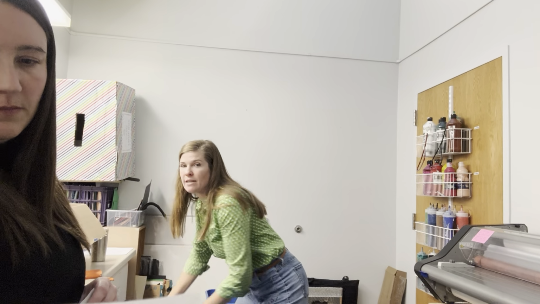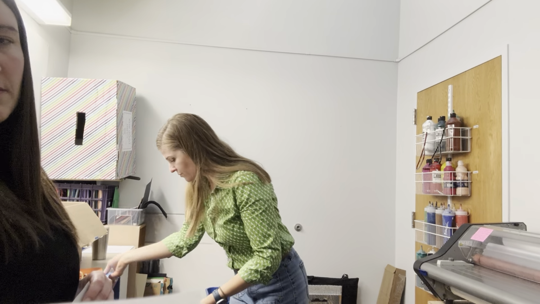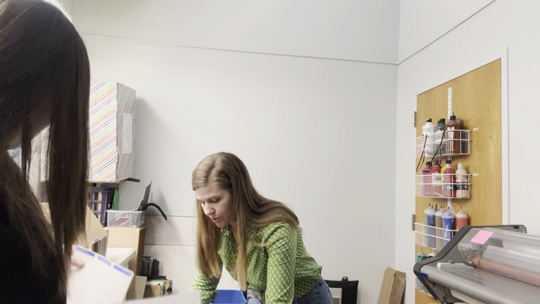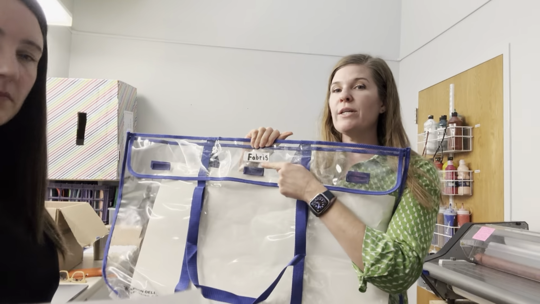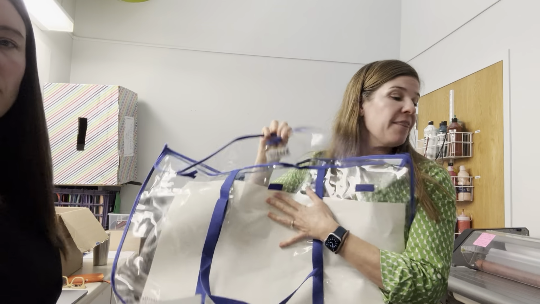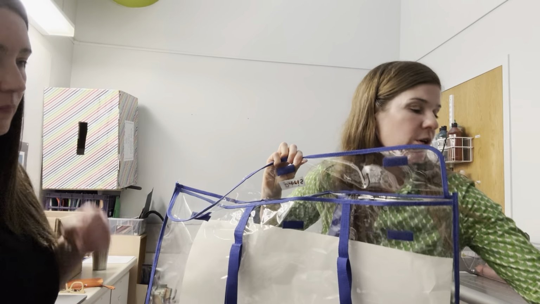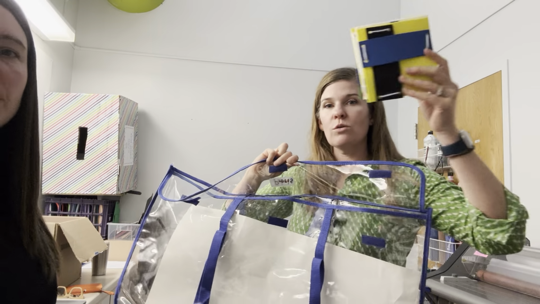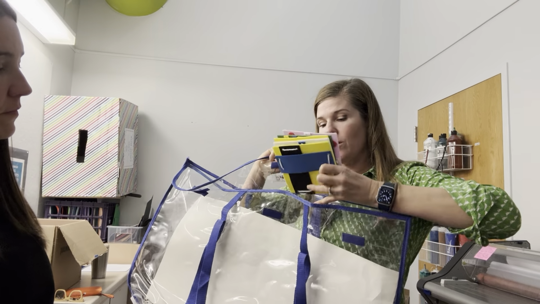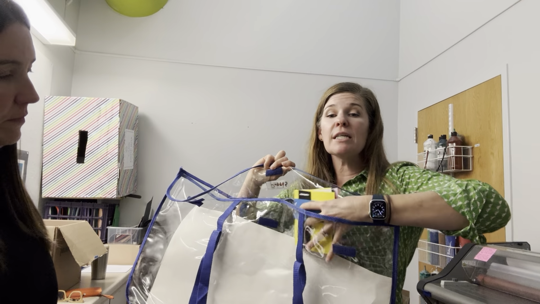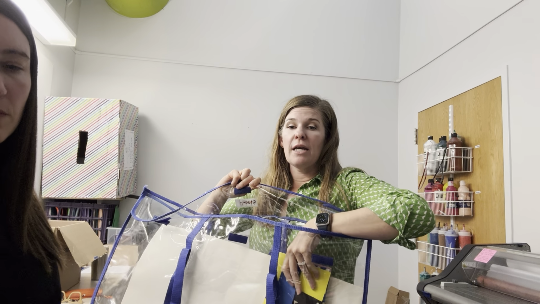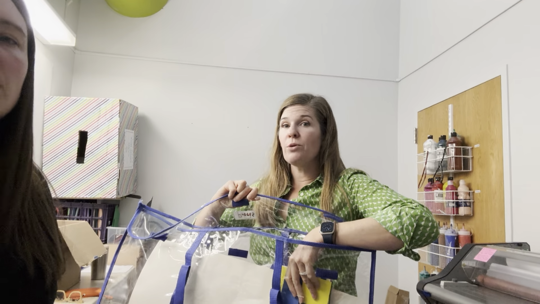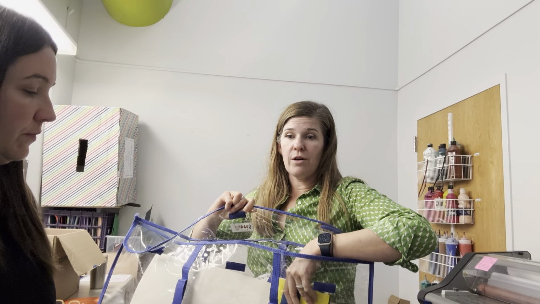Now inside of each of these big portfolios is a small portfolio, and on that small portfolio is your teacher's name. This is where you will put your class's artwork inside, and we're going to keep that till the end of the school year. At the end of the school year, we put together a portfolio for the kids.